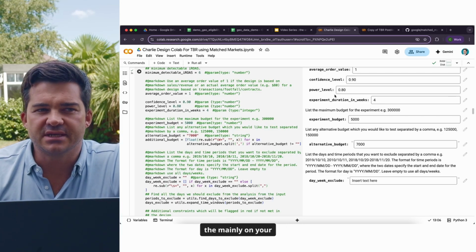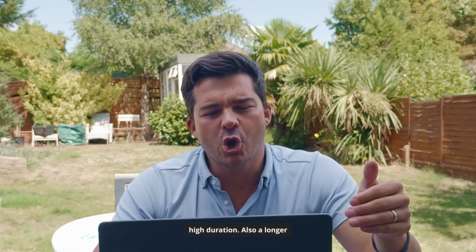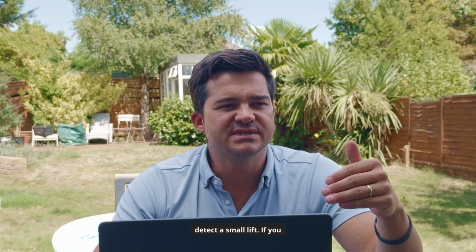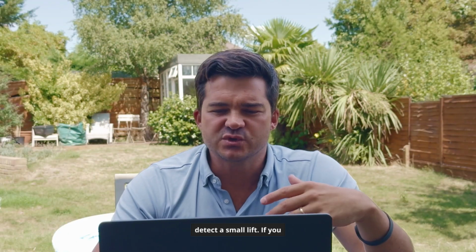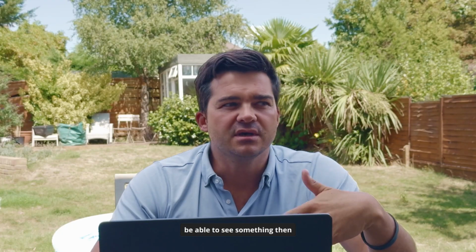It will depend mainly on your consideration journey. So if your consideration journey is much longer, it's recommended to have a high duration. Also, a longer duration can help you to detect a small lift. If you're stuck with a budget, if you need a massive lift to be able to see something, then you can increase the duration. But increasing the duration comes with a few caveats too.